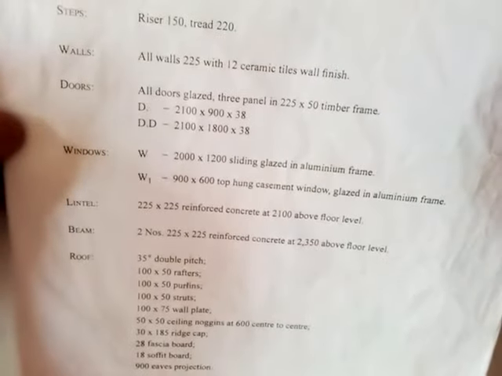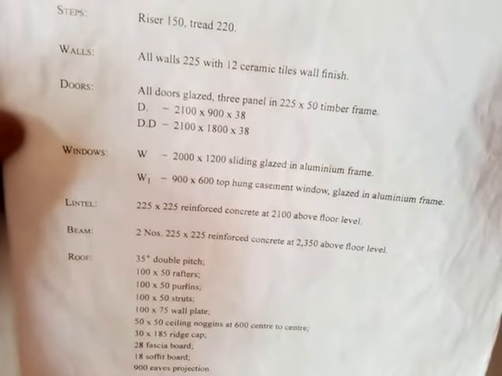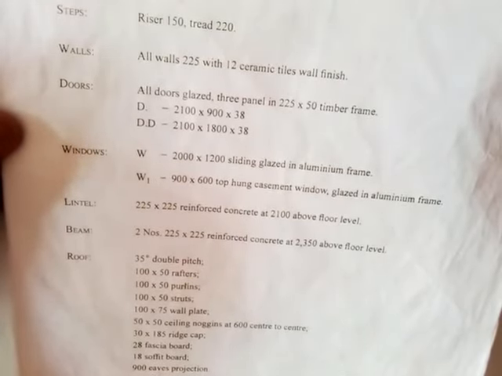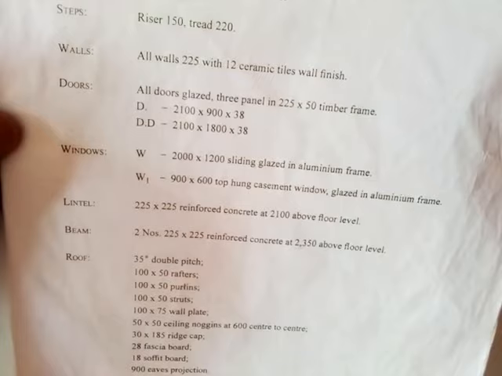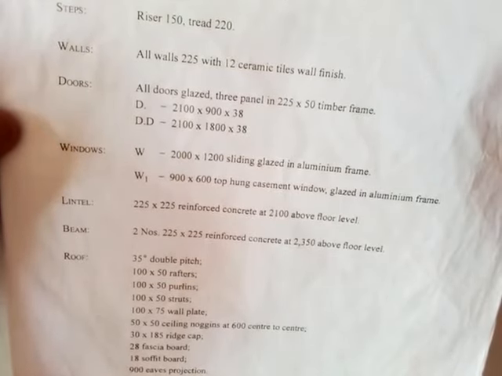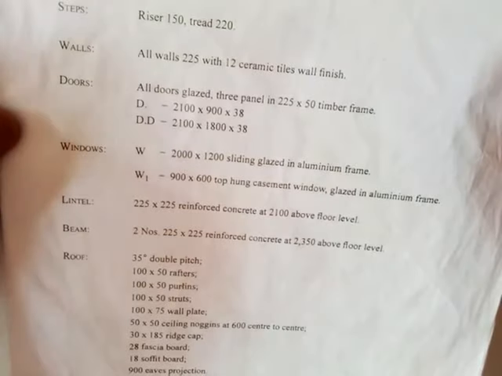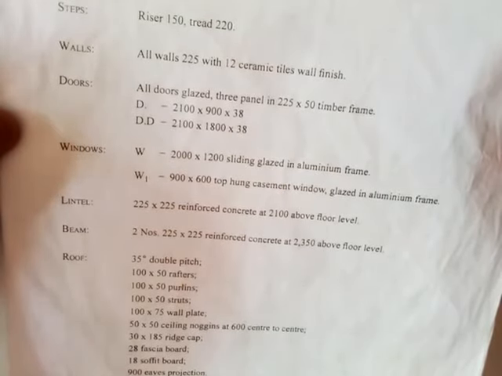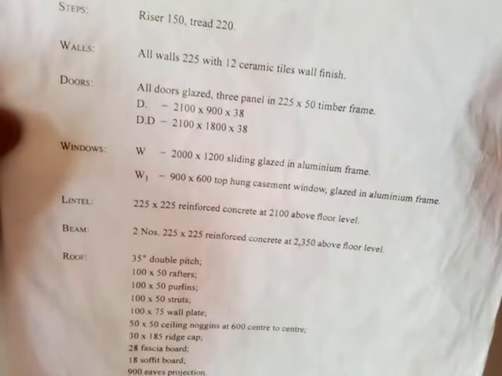Windows: W 2,100 by 1,200 sliding glazed in aluminum frame. Then W1 900 by 600 top hung casement window glazed in aluminum frame.